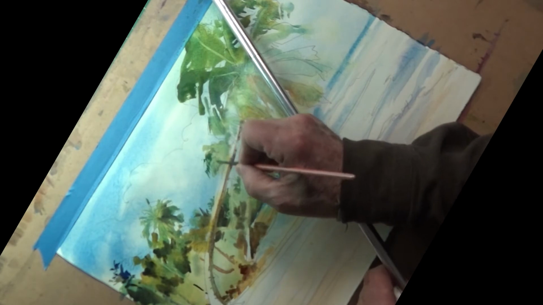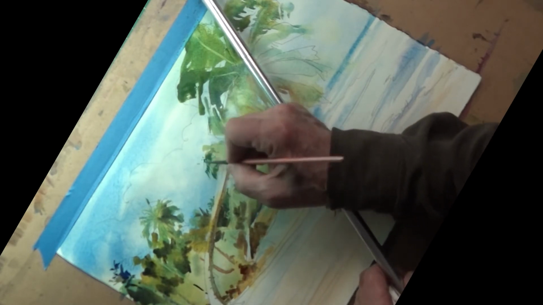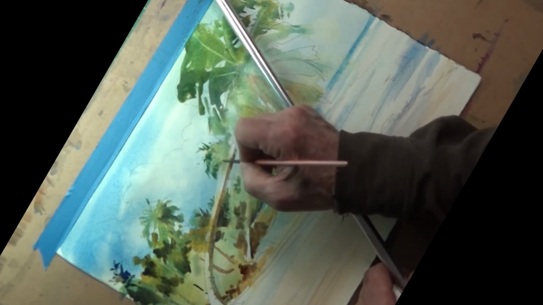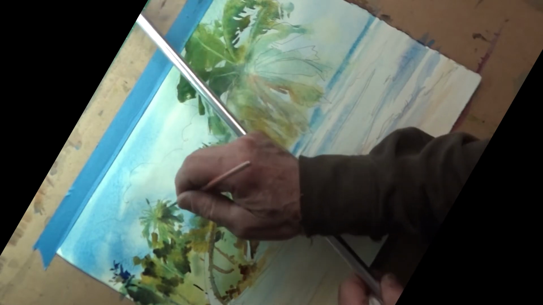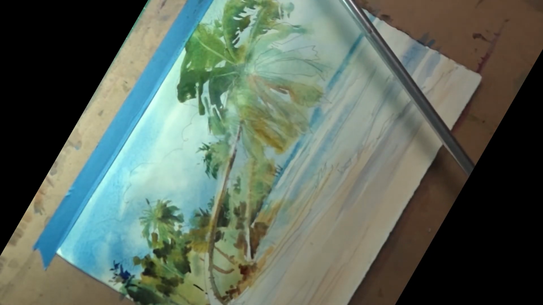And we're going to make frond-like, palm-like leaves. And what happens is this, so that you understand what's going on.